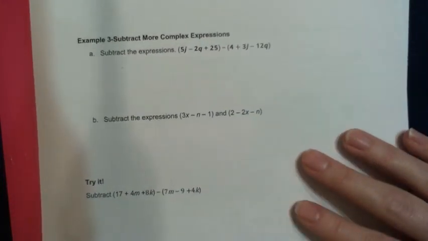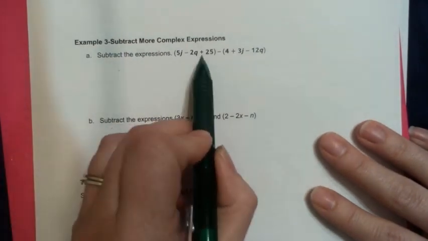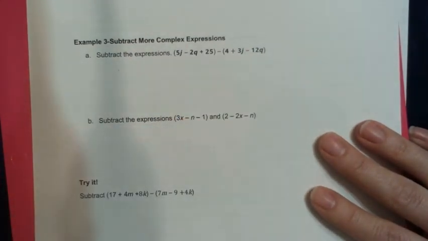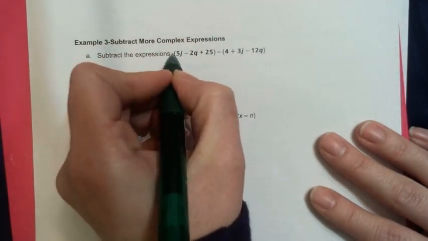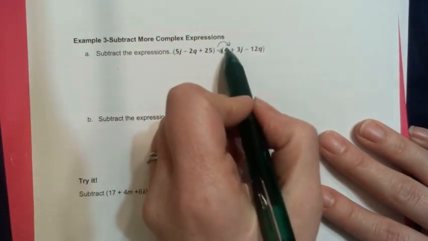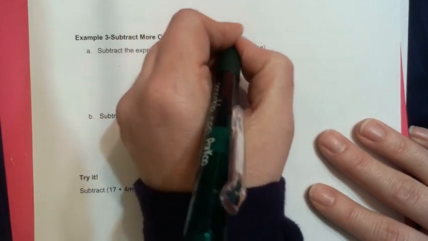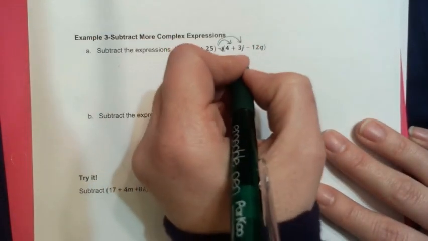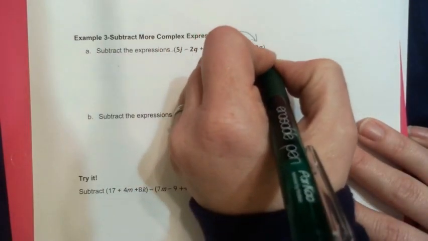I'm going to go ahead and turn this over. And example 3, subtract more complex expressions. So we're looking at 3 terms. These are all positive. There's no negative in front. I see a negative here. Remember, I'm going to have to distribute that -1. So negative times a positive 4 will be a -4. -1 times a positive 3j will make it a -3j. And a -1 times a -12q will make that a positive 12q.